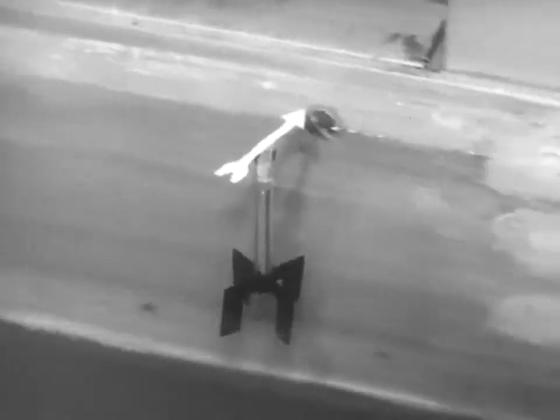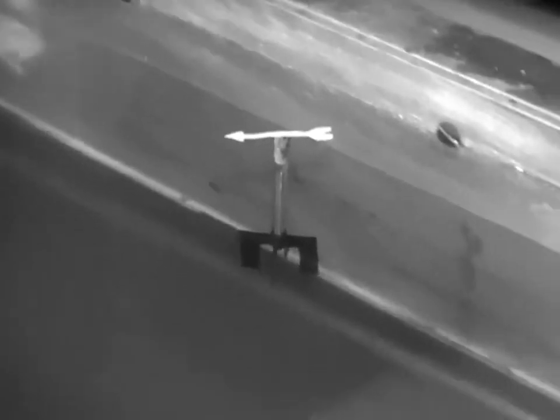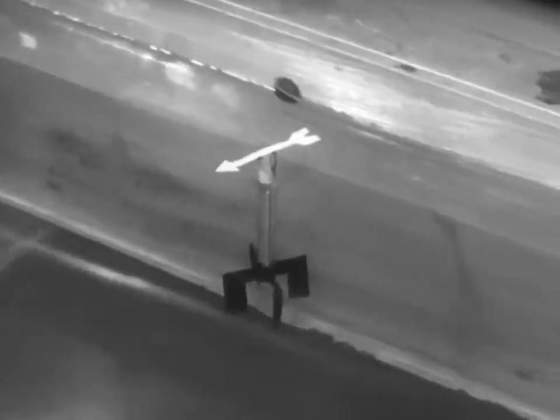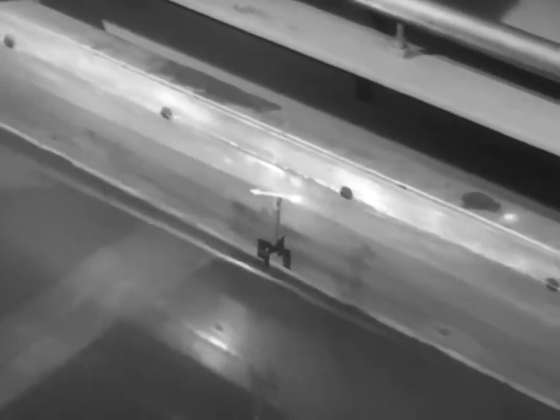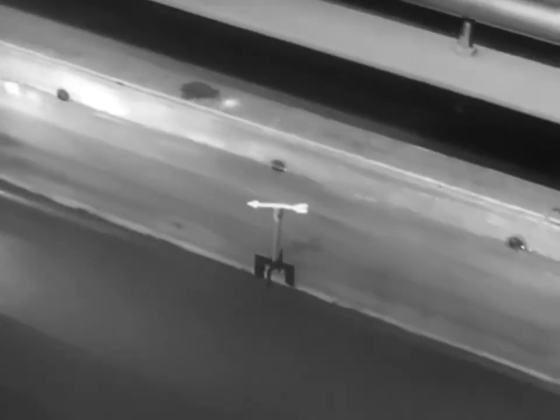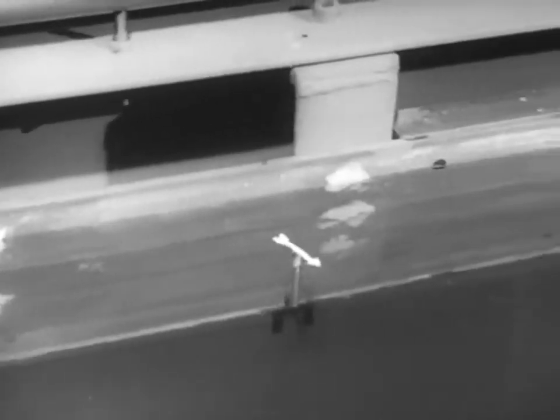In this run, with a vorticity meter near the wall, the rate of spin is quite large. Here, with the vorticity meter further out in the boundary layer, the rotation is less. And here, the float is outside the boundary layer and is not spinning. As it moves downstream, however, it enters the boundary layer, which has grown thicker, and finally begins to turn.